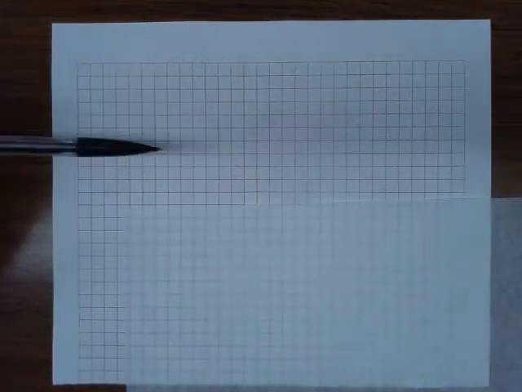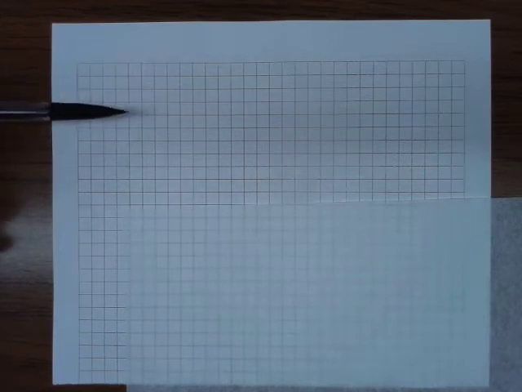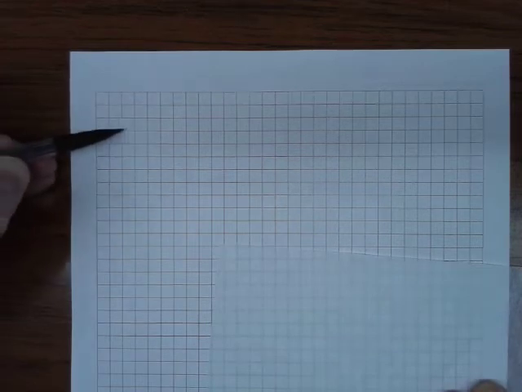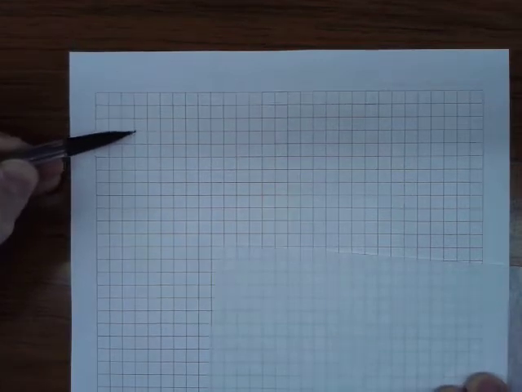Okay, so we're gonna learn how to do the tessellation using the graph paper. You're gonna need a piece of graph paper, a piece of tracing paper, and here we go. The first thing I would do is step down 1, 2, 3 rows and over 1, 2, 3 columns and put a dot.